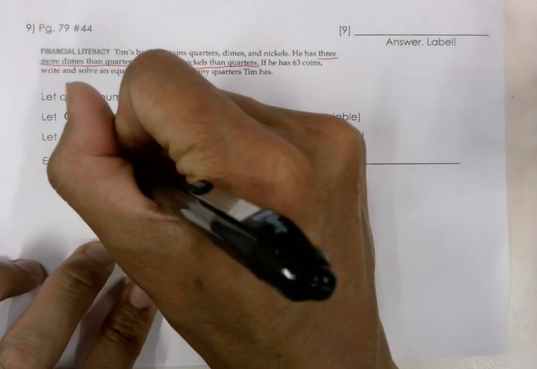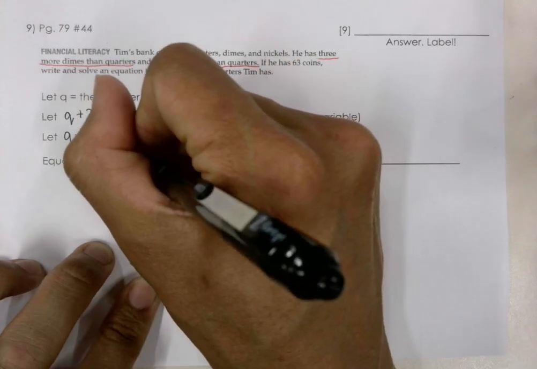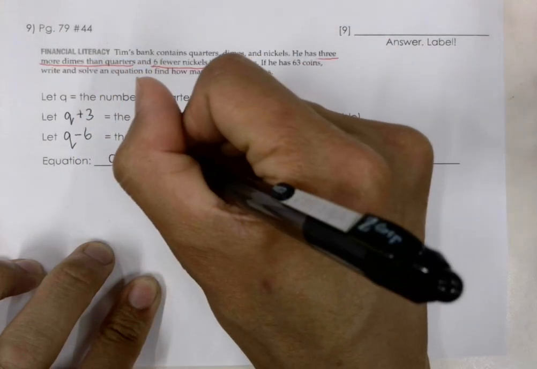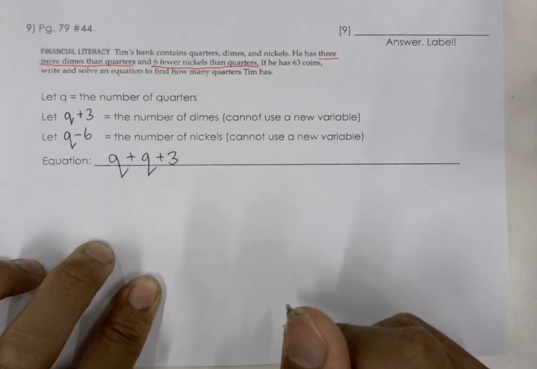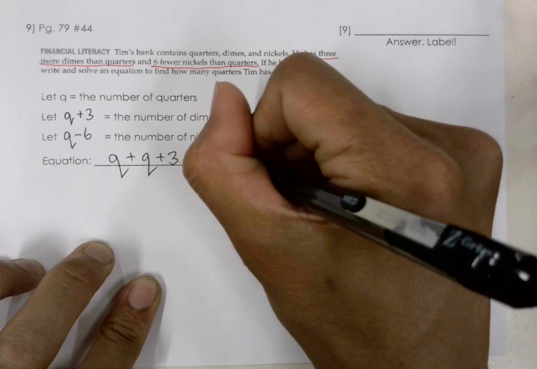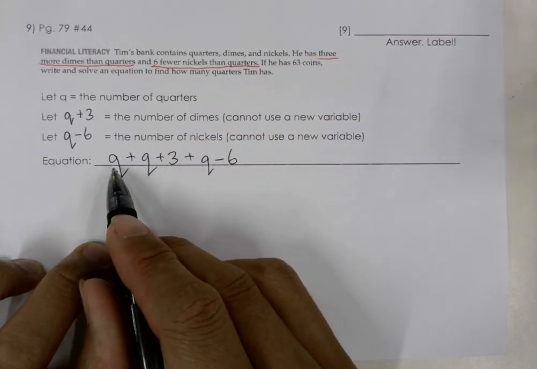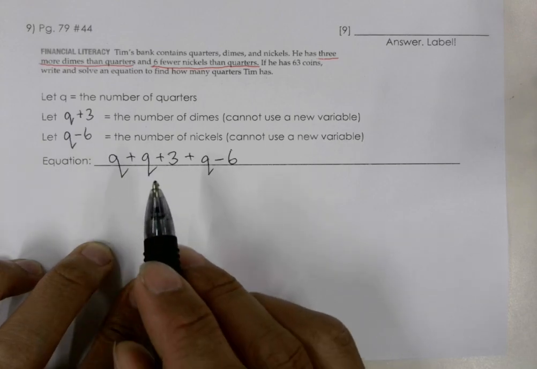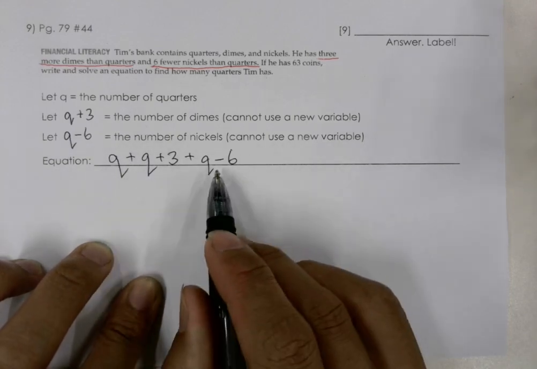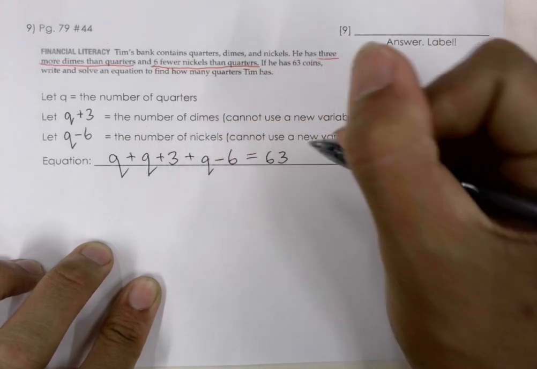So we're going to start with the number of quarters he has, Q. We're going to add that to the number of dimes he has, Q plus 3. And we're going to add that to the number of nickels he has, Q minus 6. And we know that the number of quarters, the number of dimes, and the number of nickels he has is equal to 63.